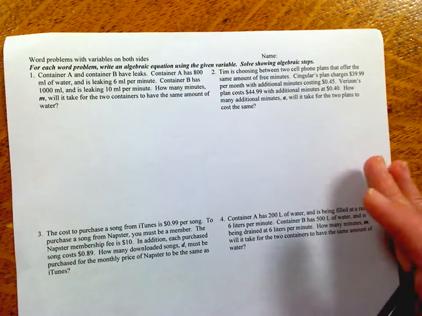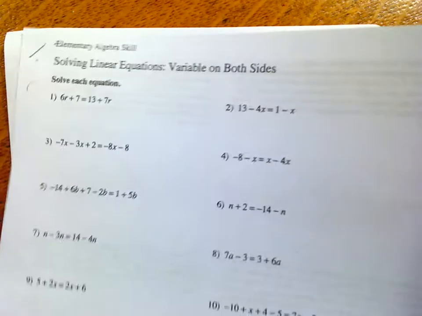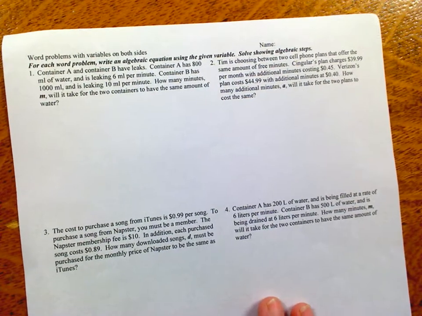And if this is what you were needing to retake, you should have the sheet. If not, there are extra copies with the sub or on my desk, and it's probably on the back of this one. So variables on both sides. There are a few extra copies, so don't let that stop you and don't give the excuse of not having it.